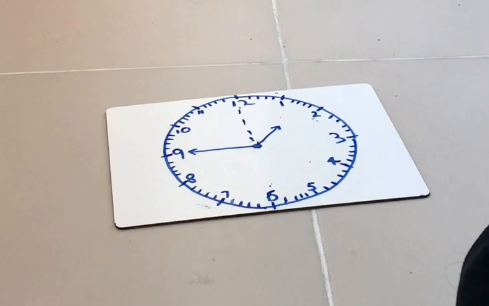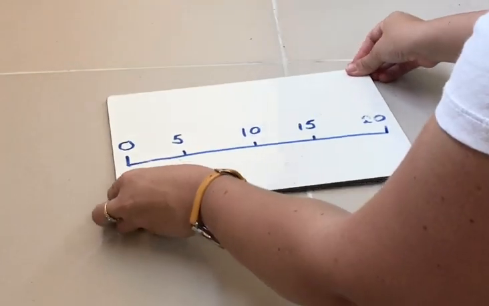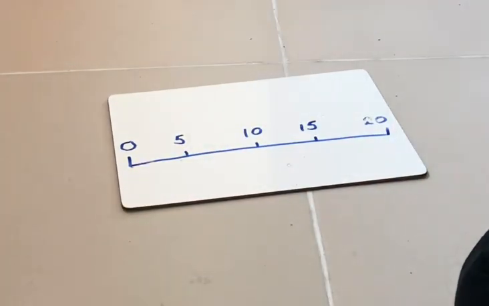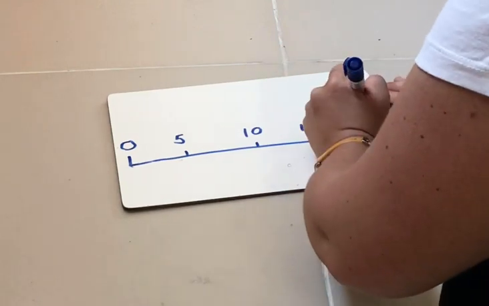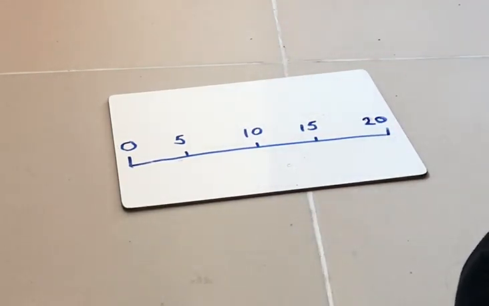Now, we've got a couple of questions to look at with problem solving about quarter past. I think what's really useful for you to know is that a clock is just the same as a number line that we use. So here I have counted in 5s.